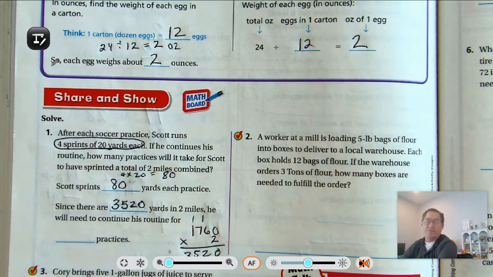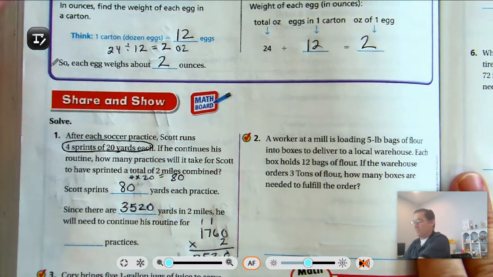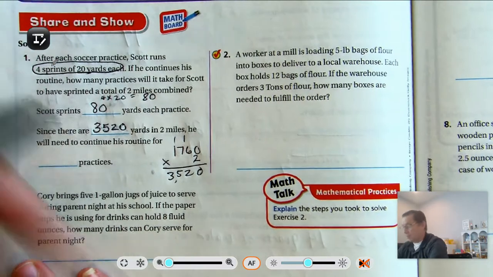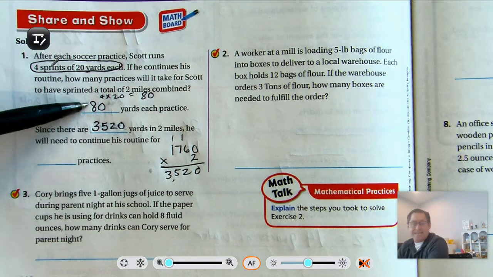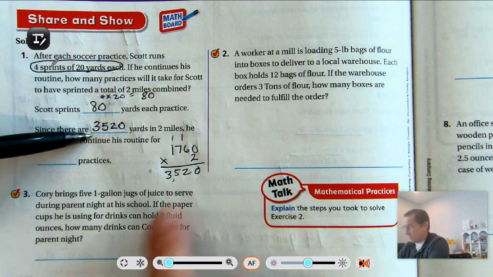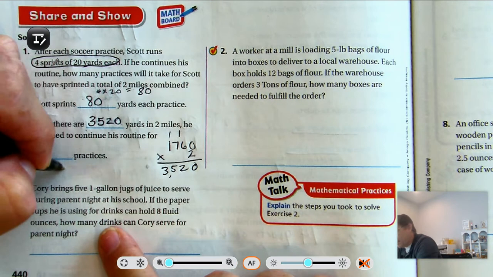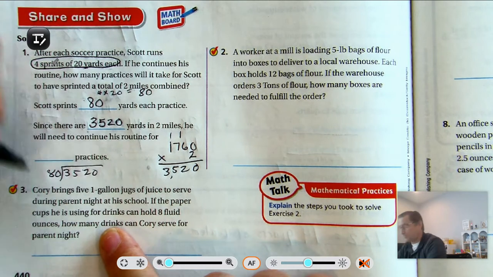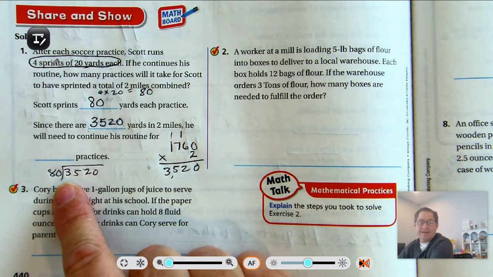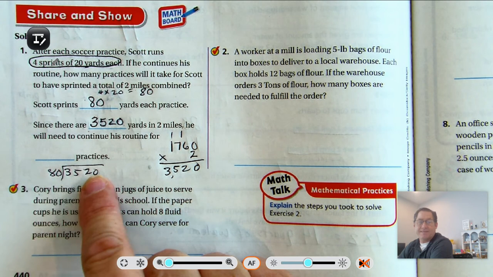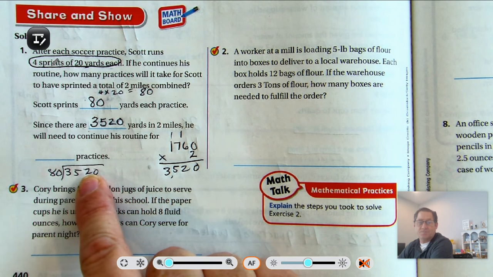So we multiply that, we get 3,520. So we need to figure out how many 80s are in 3,520. So take your 3,520 and divide by 80. Well, we know we can't take 80 from 3. We can't take 80 from 35. I can take 80 from 352.